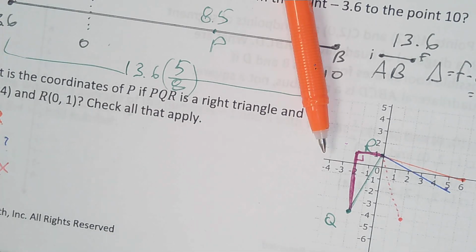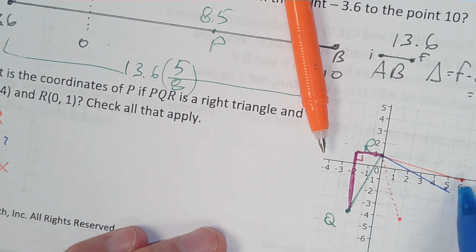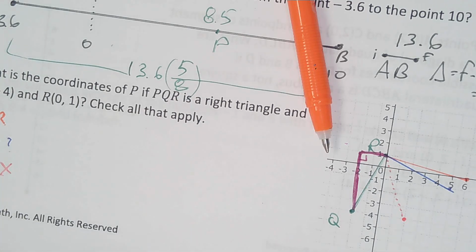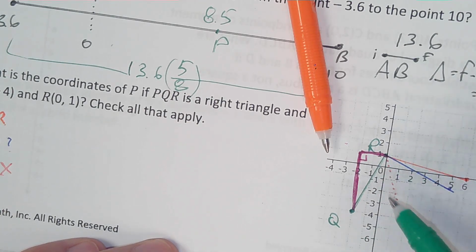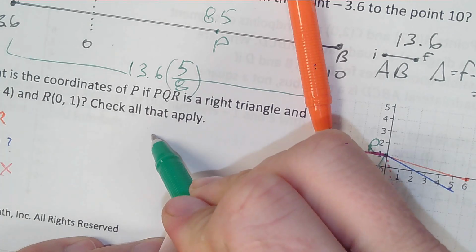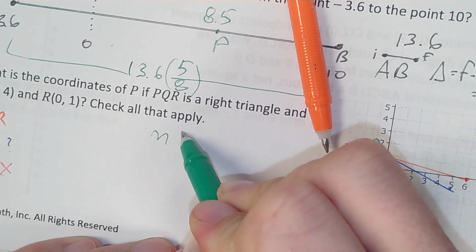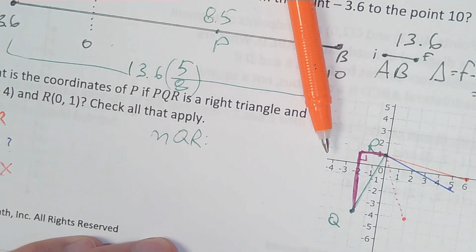So I could calculate the hypotenuse and then do some Pythagorean theorem stuff, or I could compare slopes. All right, so first I'm going to figure out the slope of PQ. I'm sorry, the slope of QR. I'm comparing it to the slope of QR, and it's positive.